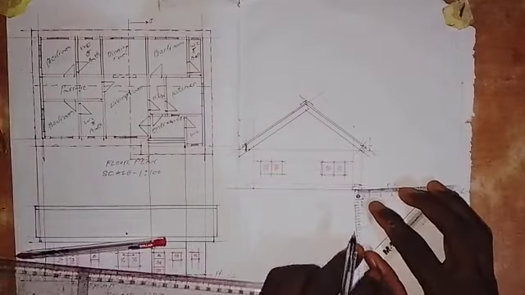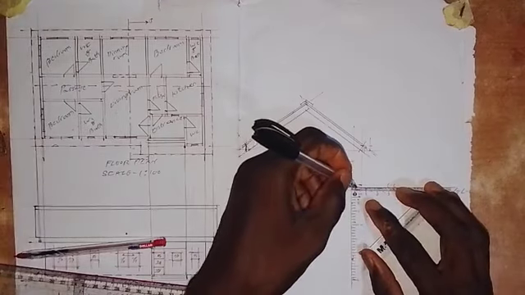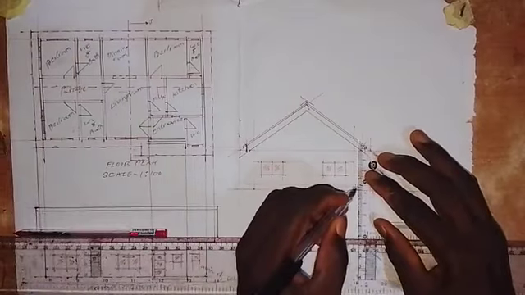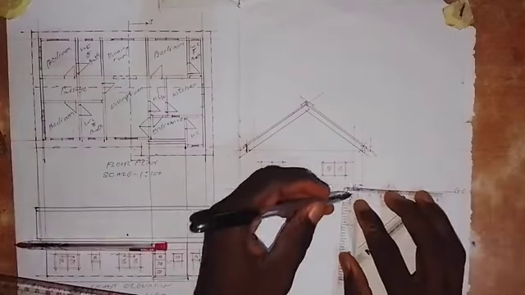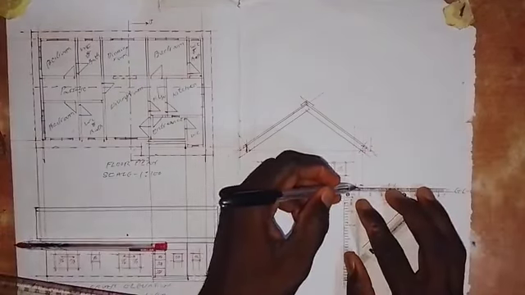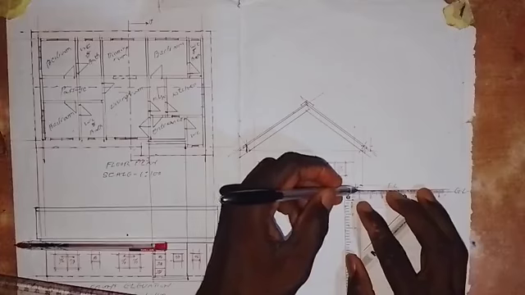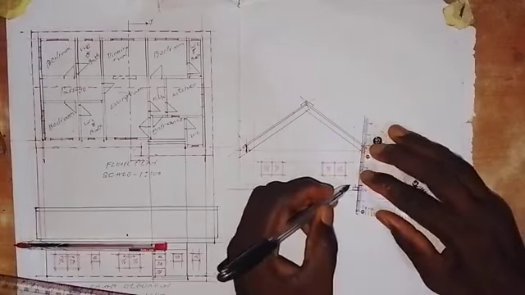From this point, I also take 2 millimeters forward. So these two steps are here now, from here to here, and for this one from here to here. So we have the steps now.